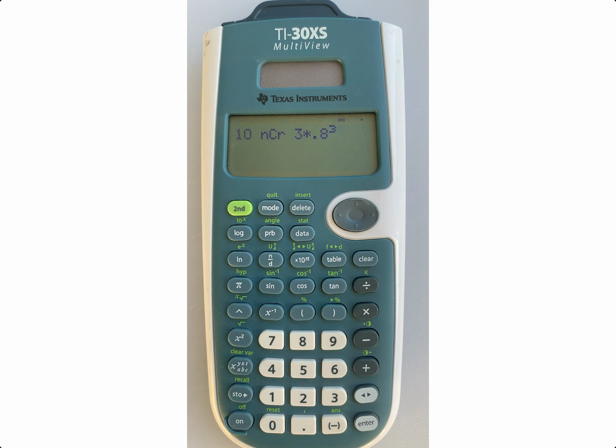And then again, notice that our cursor is blinking in the exponent. I don't want to multiply the exponent by something. I want to multiply the whole expression by something. So I use the right arrow to get out of the exponent. Then I do times, and we're multiplying by 0.2 raised to the power 7.